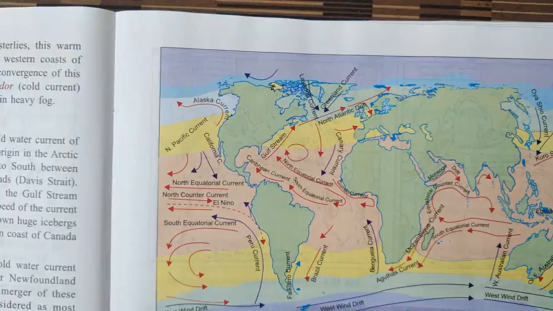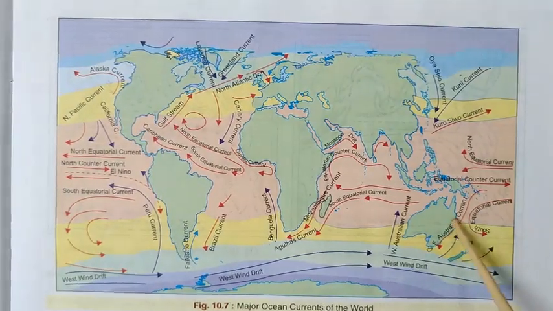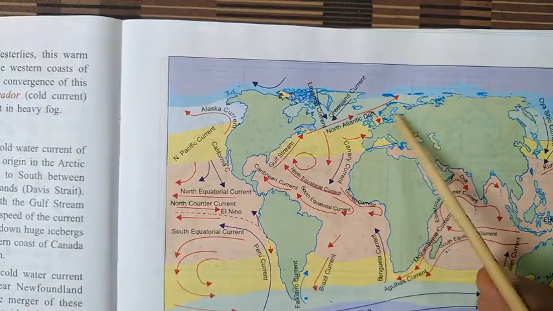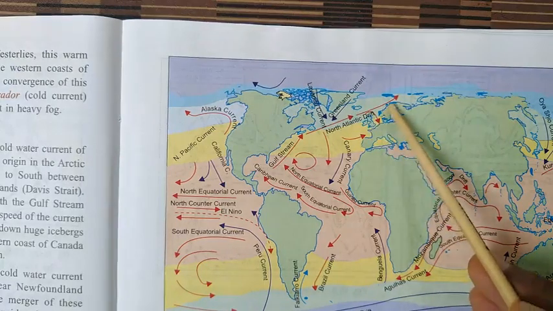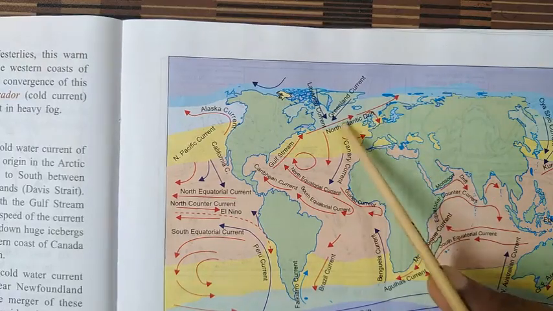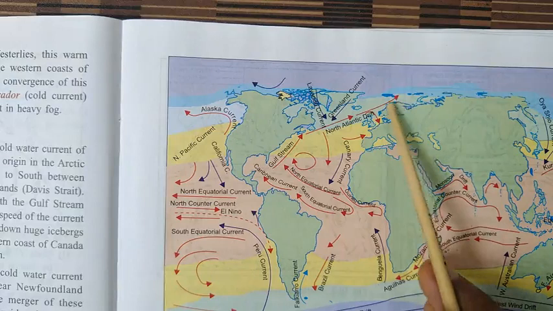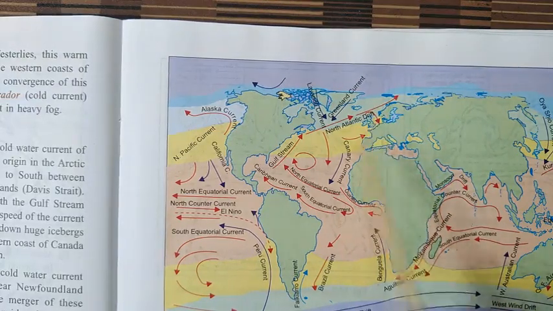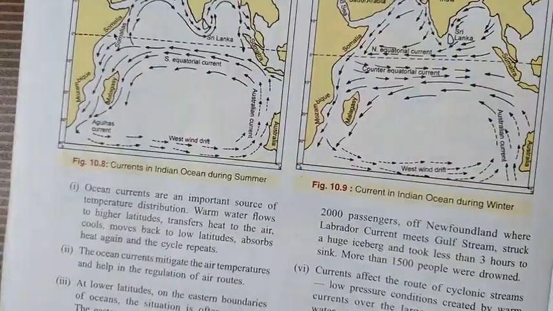And the same thing happens in Australia also, in the coastal part of Australia. But I am showing you about Europe here. In Europe, the coastal region and Great Britain enjoy a moderate climate. What is the reason? The westerlies which blow over the warm water, this warm current, become warm, and so they influence the climate of this whole coastal region and the Great Britain island. Okay, so this is how it mitigates the air temperature.